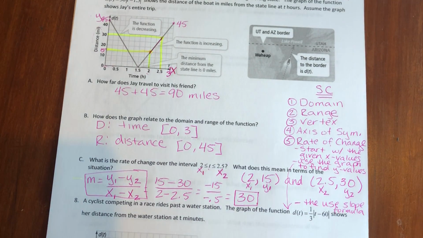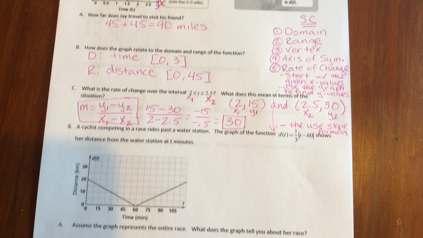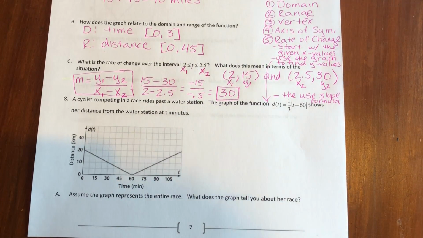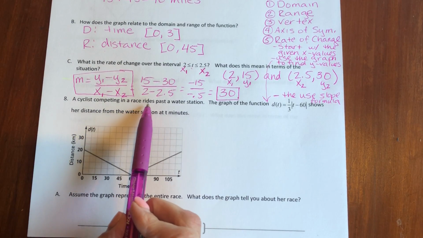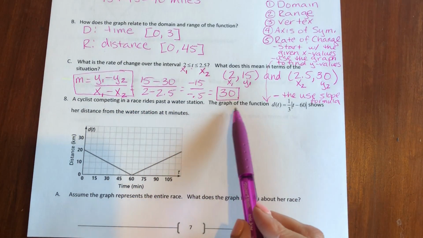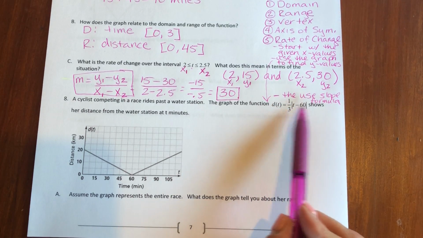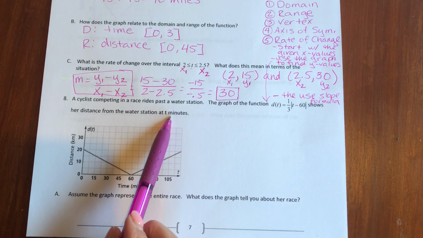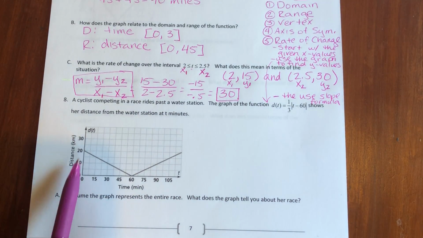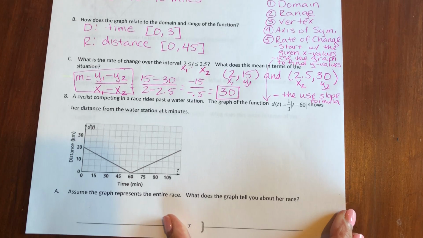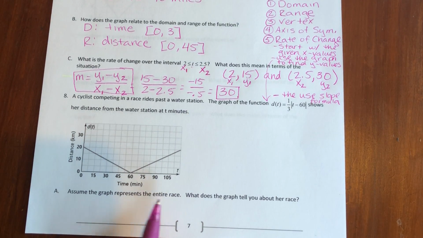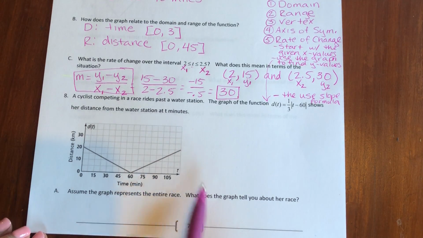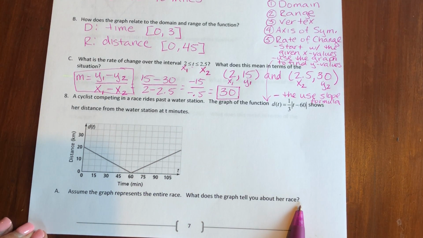All right, here's another one. It says, a cyclist competing in a race rides past a water station. The graph of the function, right here, shows her distance from the water station at t minutes. Okay, so here's your graph given there. It says, assume the graph represents the entire race. So this is the entire race from start to finish. What does the graph tell you about her race?